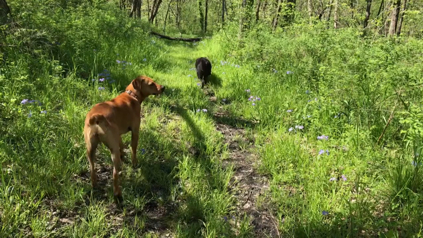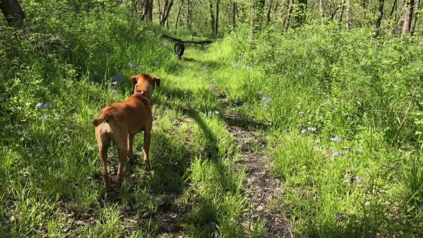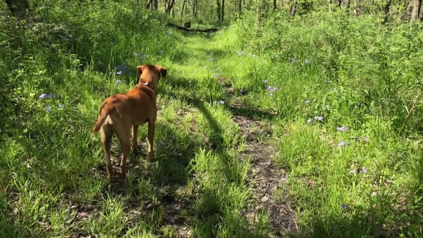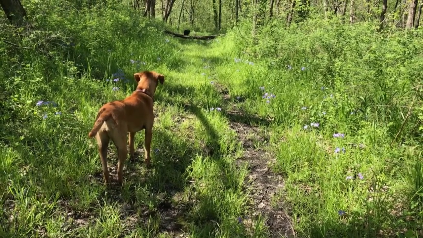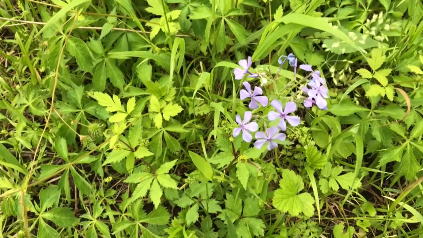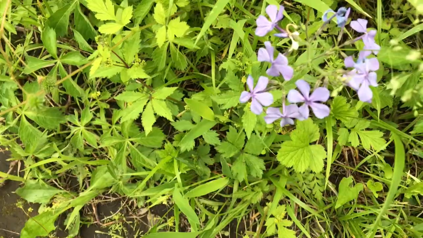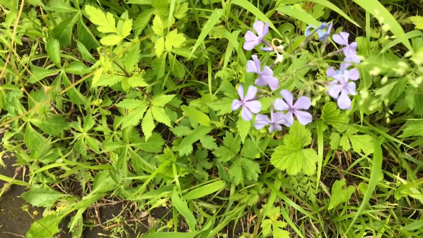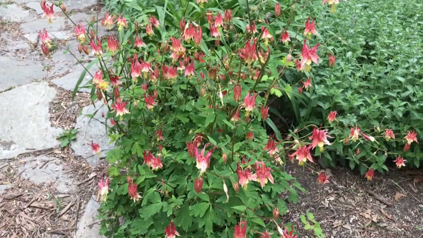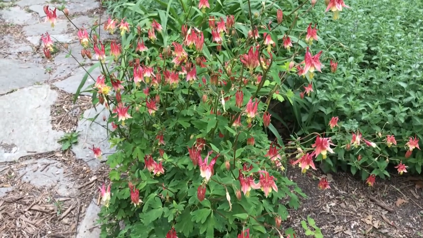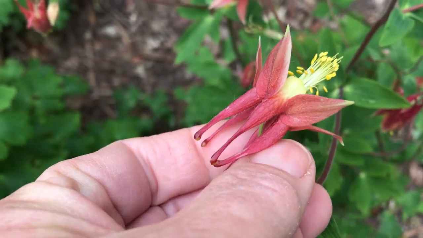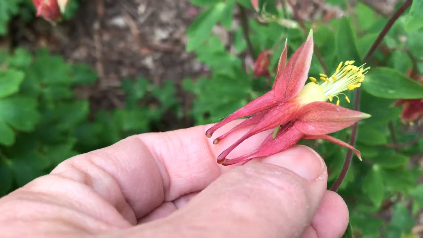Another showy flowering plant that I'm seeing in the woods is phlox. Phlox flowers are purple and star-shaped. I see them all along the paths when I walk in the forest. Hummingbirds can take their nectar and pollinate them. Columbines, like phlox, are visited by hummingbirds. They're flowering in my garden right now, and I saw a hummingbird gathering nectar from them just the other day.